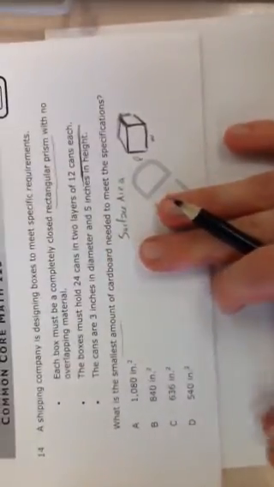The long, skinny arrangement is going to have 1 row of 12 cans. 1, 2, 3, 4, 5, 6, 7, 8, 9, 10, 11, 12, right? And remember they said the cans are 3 inches in diameter. So this is the side view.